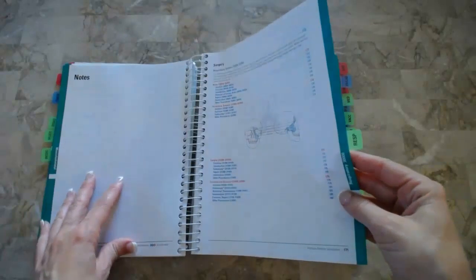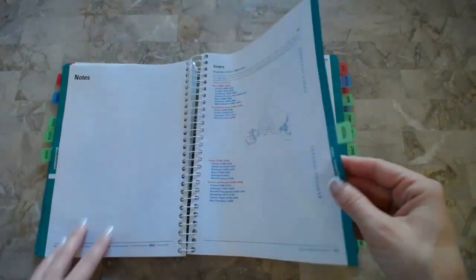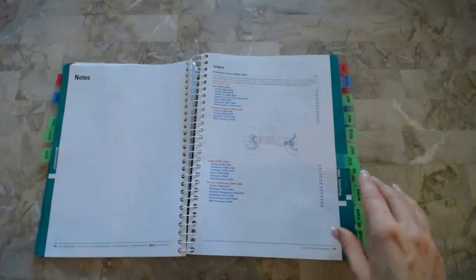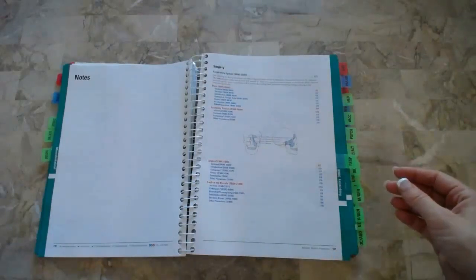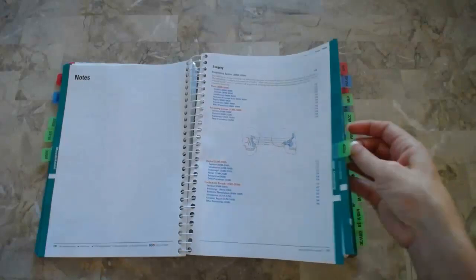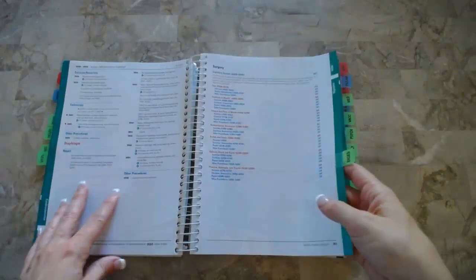Our next section in surgery is respiratory. So again, you can see that these green tabs correlate with the green along the side of your books. And these are the different organ systems in the surgery section. So after respiratory, we have digestive. And digestive is on page 261.